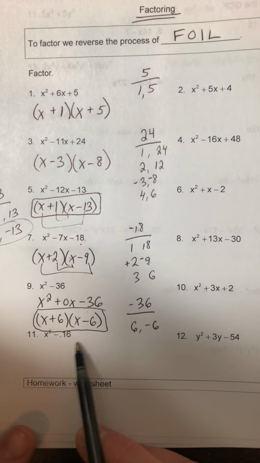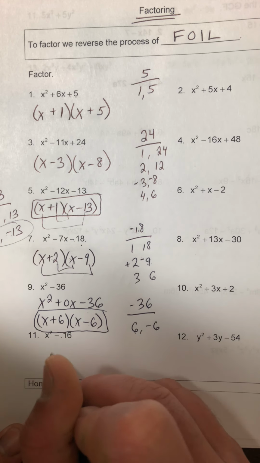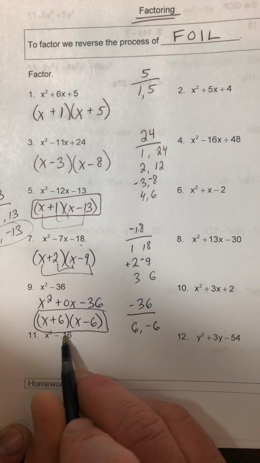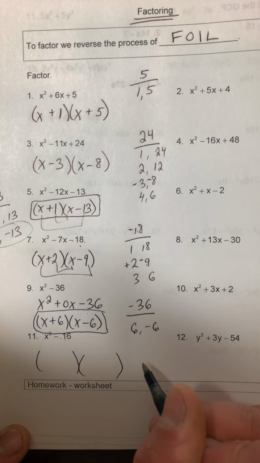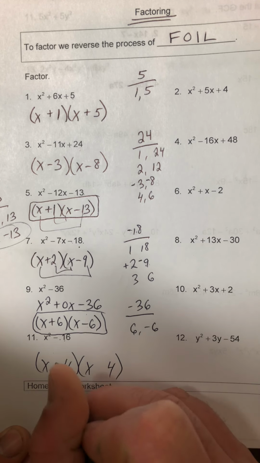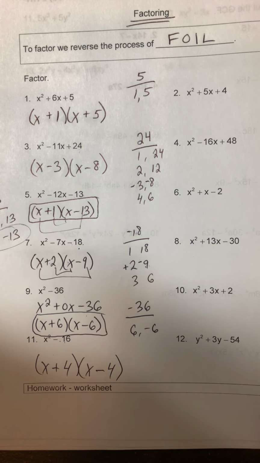All right. 11, same idea. X squared minus 16, kind of just crossed it out. Again, it's like a 0x in the middle. Factors of 16 that will cancel out to be a 0x. Well, it's going to be a 4. X plus 4, x minus 4. Similar to number 9. Try the evens at least.